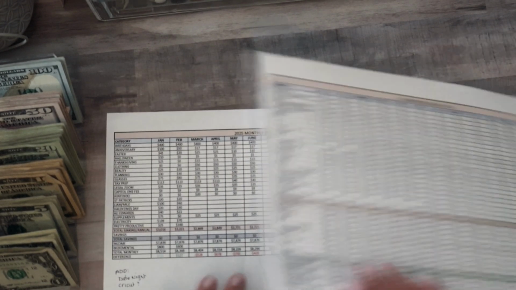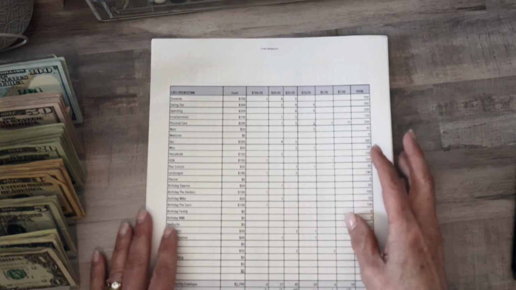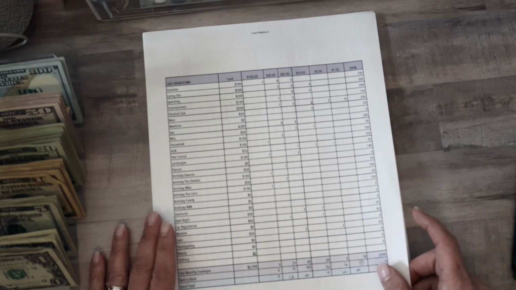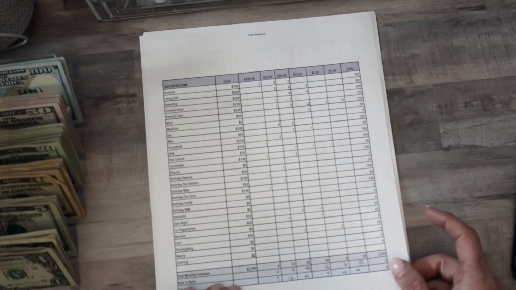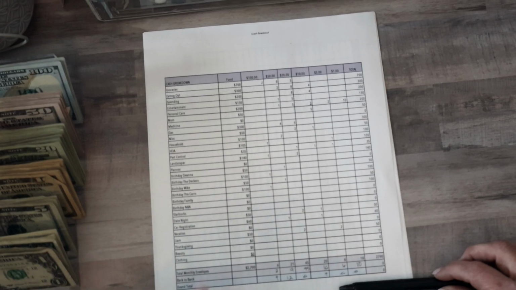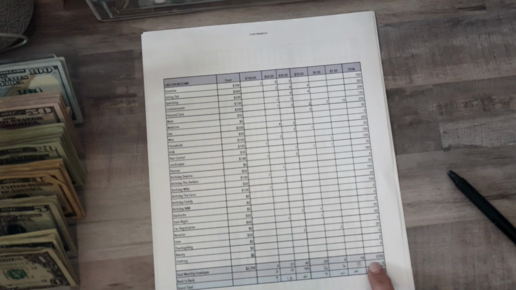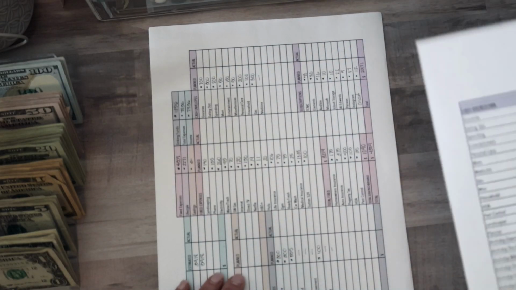So that is my actualized. I always feel like that project, while it takes me some time to go back and really make sure I've captured everything, is really eye-opening to me of where I think we're going to spend money versus where we do spend money. This one was something that I showed in my last video that I've not posted yet, but I will post before this one. And that was what I needed in denominations versus what I had in my back to bank and what I pulled from my account.